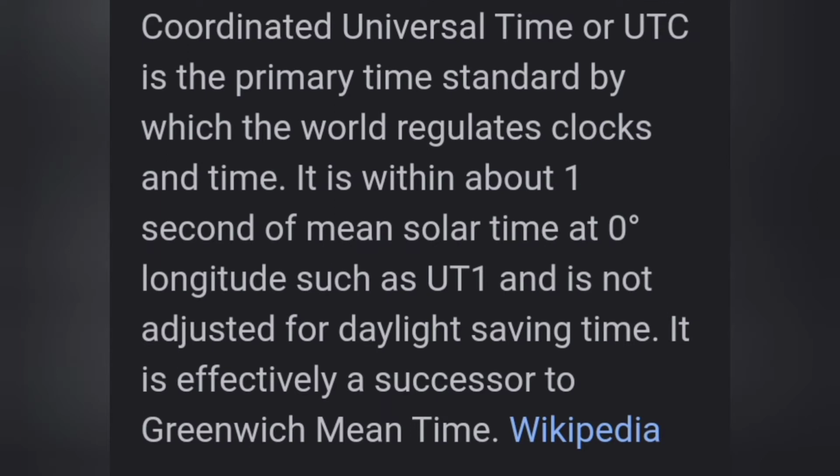Coordinated Universal Time is the primary time standard by which the world regulates clocks and time. It is within about 1 second of mean solar time at 0 degrees longitude and is not adjusted for daylight saving time. It is effectively a successor to the Greenwich Mean Time.